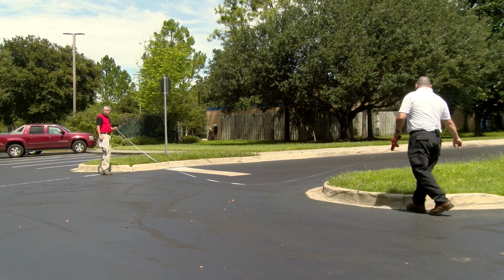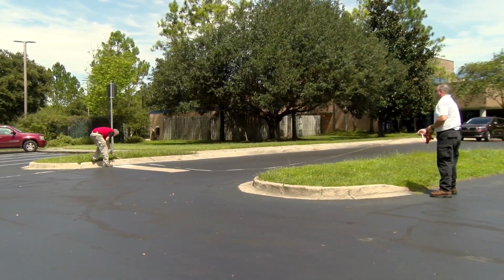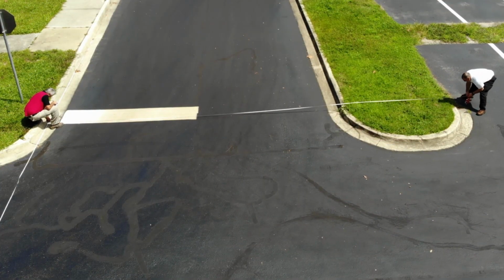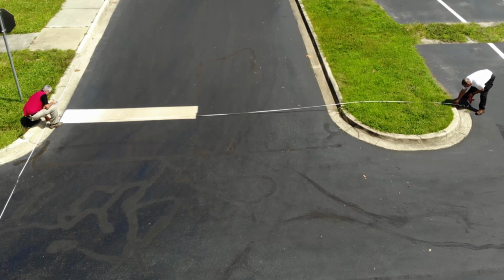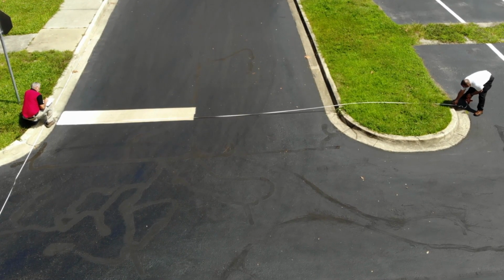Then we'll move to the other side of the bull nose from the offset baseline here. We'll drop a point over there, and then we're going to go straight right here where the curve starts. On my end, we're at 33 feet, 10 inches.